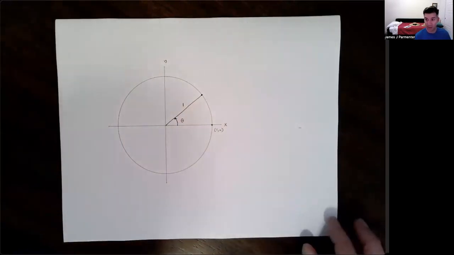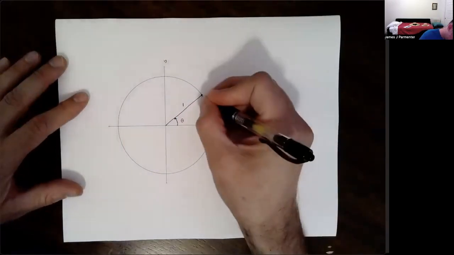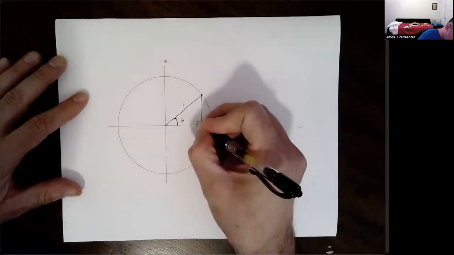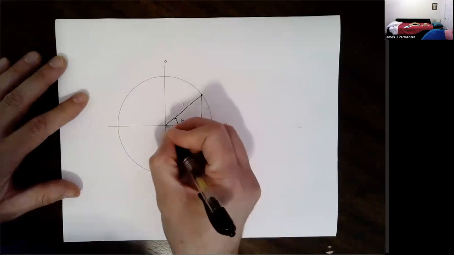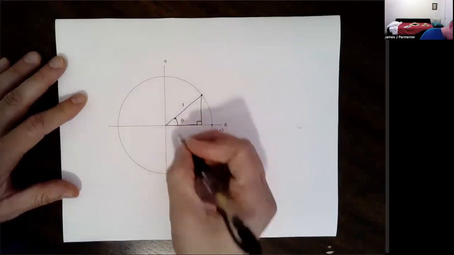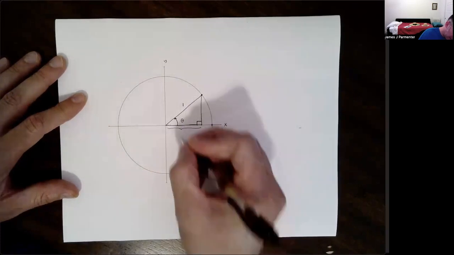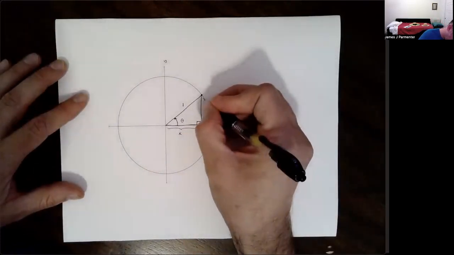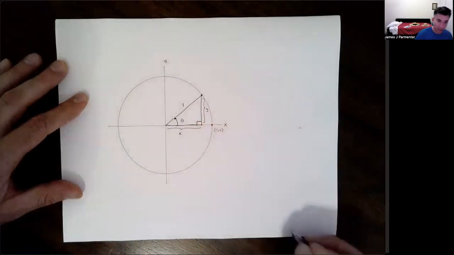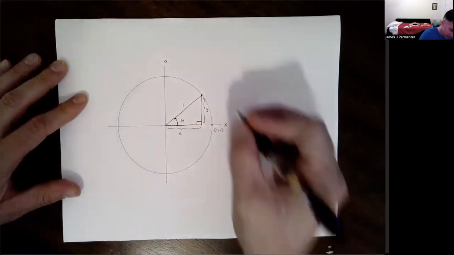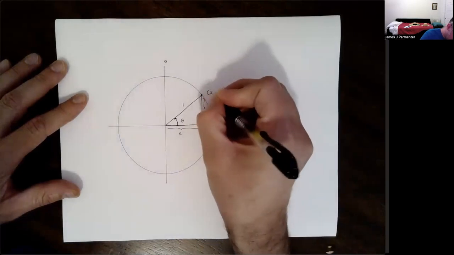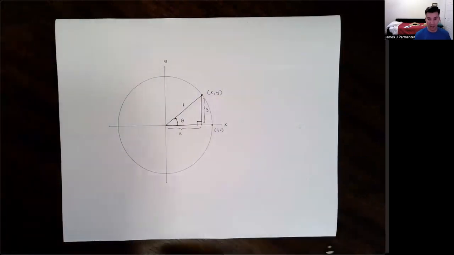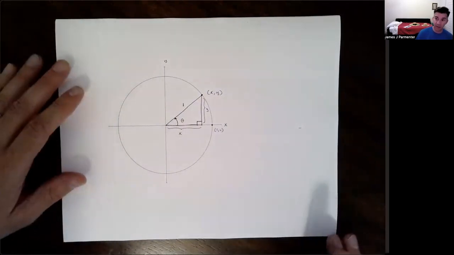Now we're going to drop a perpendicular always to the x-axis, so there's a right angle there. In this triangle, this bottom side has a length of x because of the horizontal distance. This vertical side has a length of y. If you go over x and up y, the point you're at is x comma y. So now let's revisit the 6 trigonometric functions.